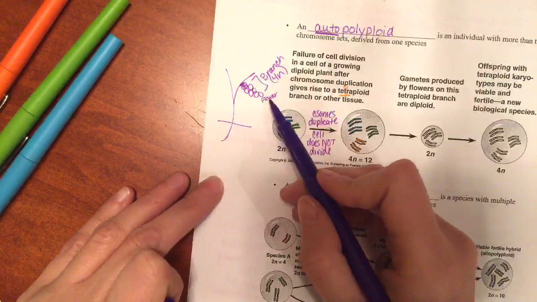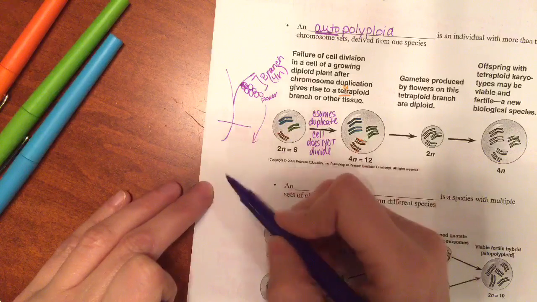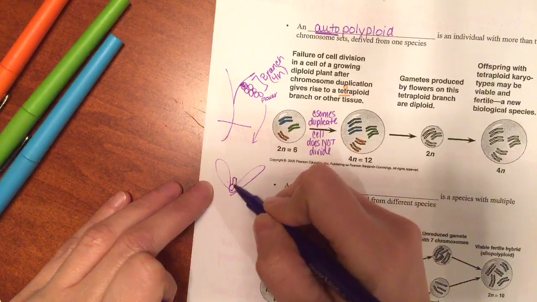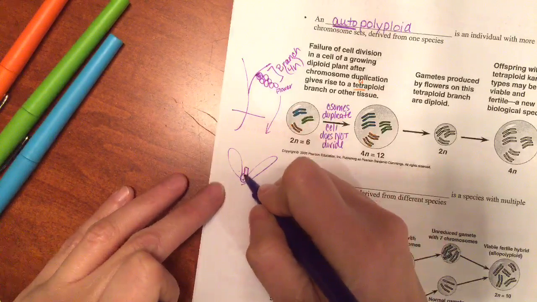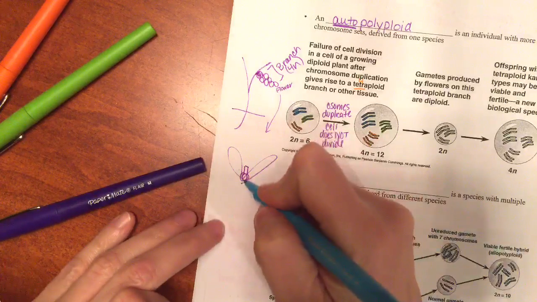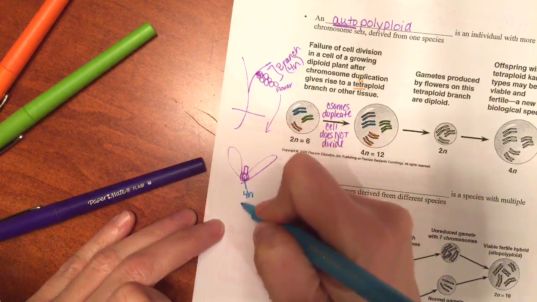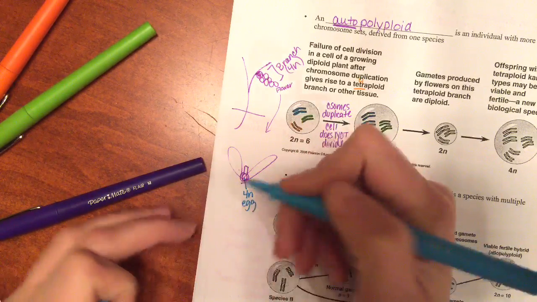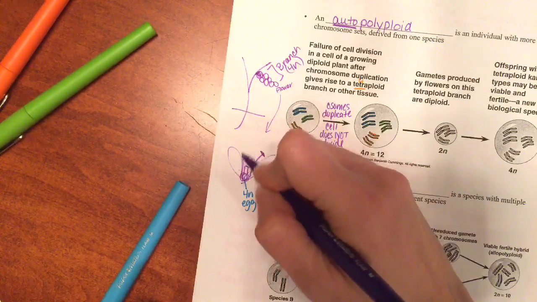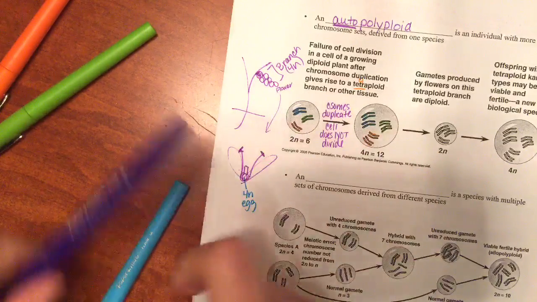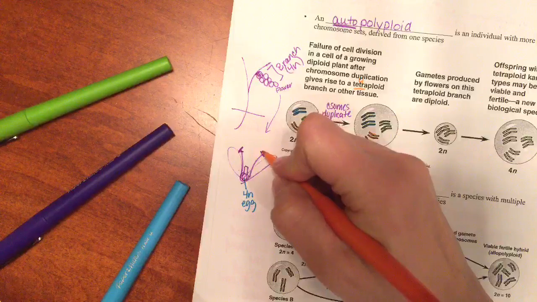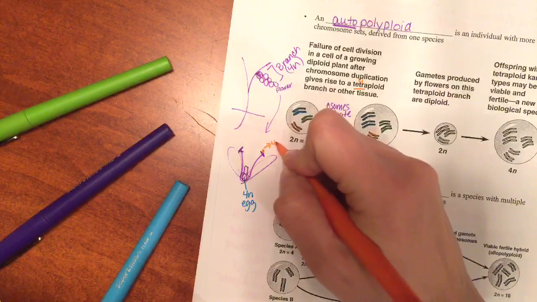So remember the flower, let's look at the flower here. It has an ovary where there's the egg. So inside of here, I should have made that a little bit bigger, inside of here is a 4n egg. And then coming out around the flower is your pollen.